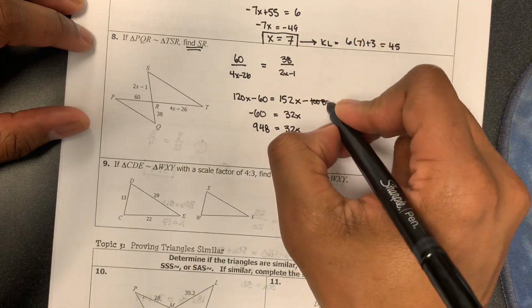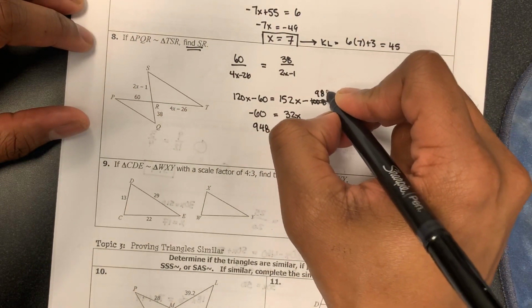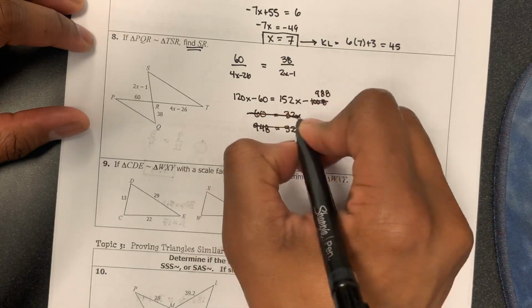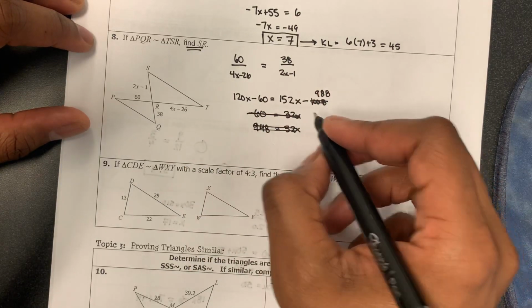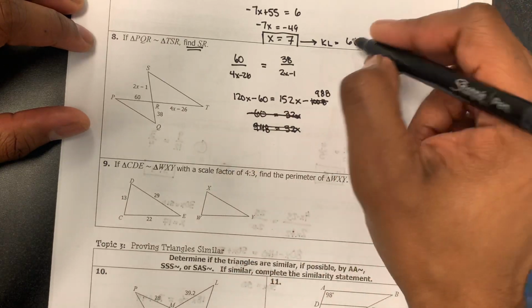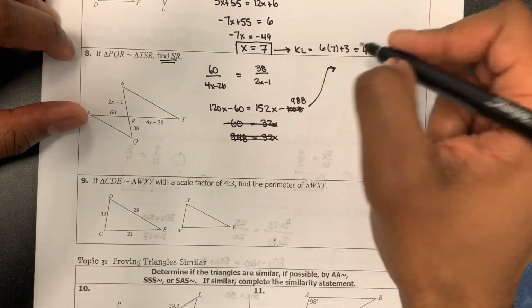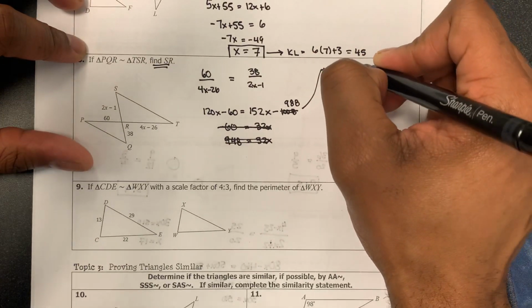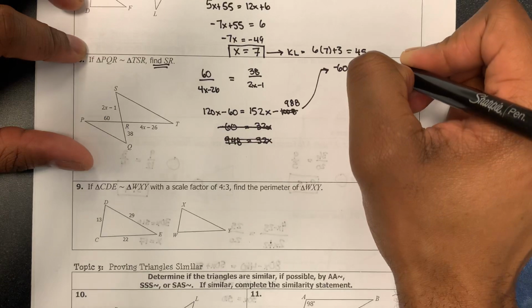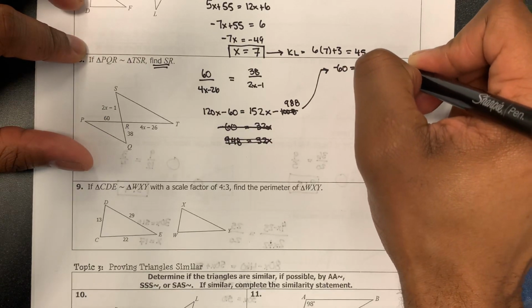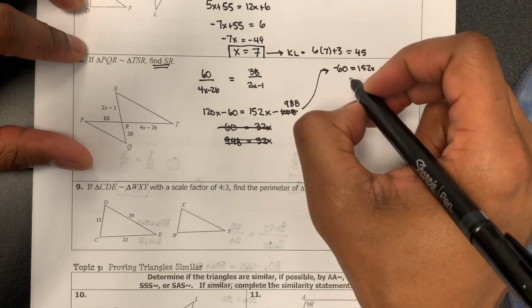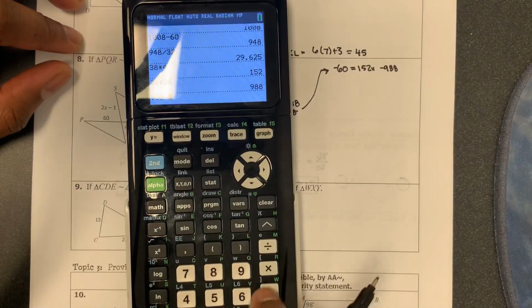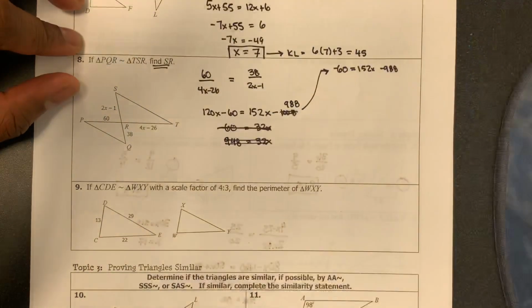So this value should be 988. So we'll take this step back. When we subtract 120x up here, we will get negative 60 equals 152x minus 988. And so then when we add 988, we get, let's use a calculator, 988 minus 60 is 928.